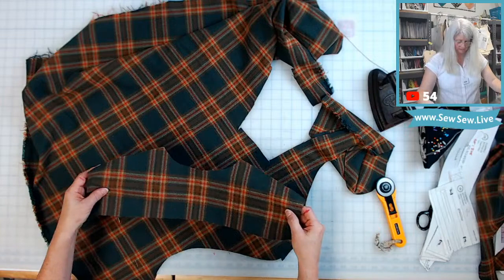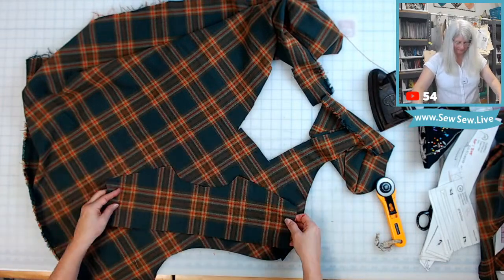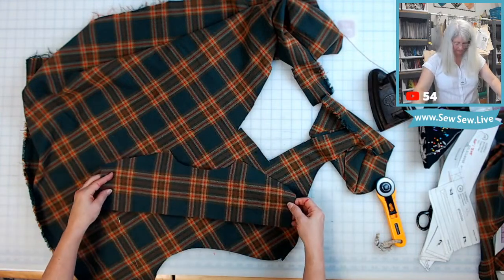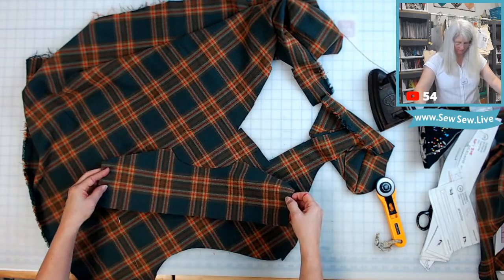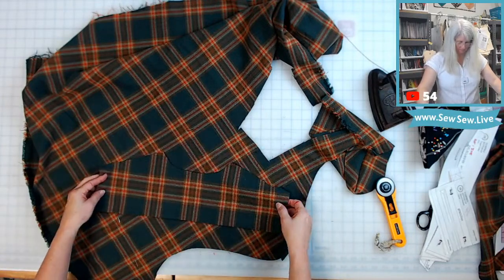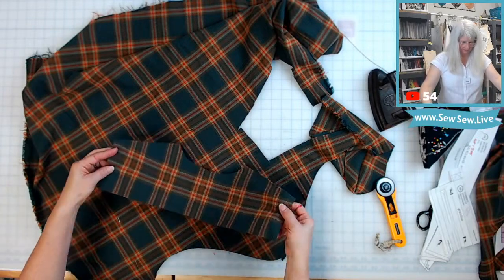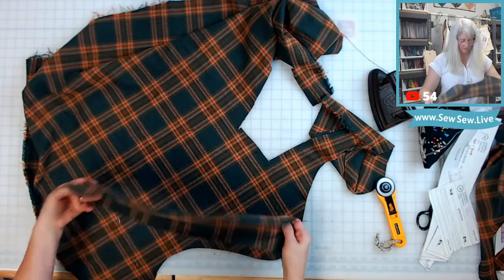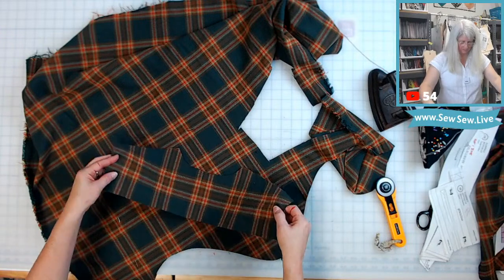So you're going to have to make some mental compromises. I'm trying to decide what I like. You know what, I'm going to put it a little differently on the bias. I'm going to focus on getting these 3 across. So I'm going to put it not on the perfect 45-degree angle. That's my plan.